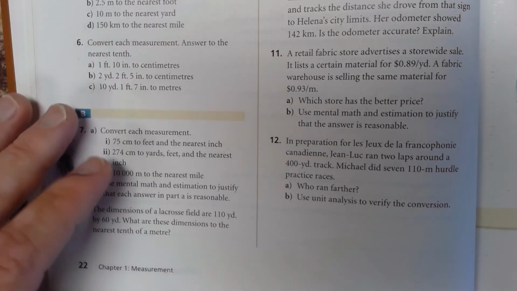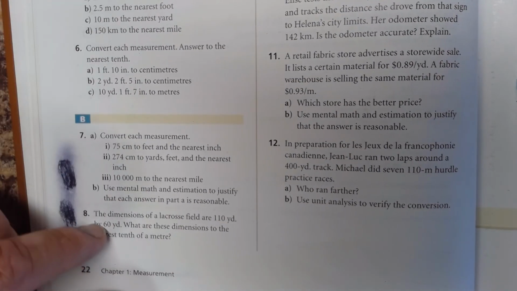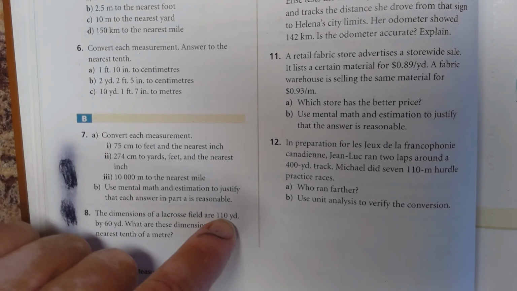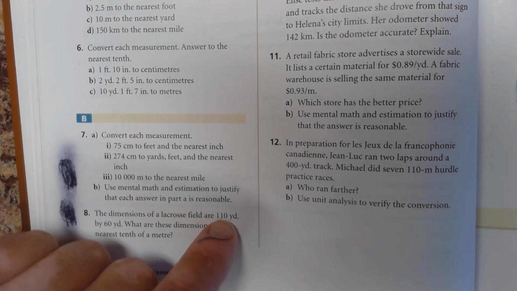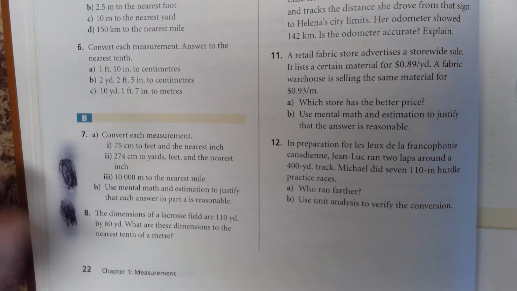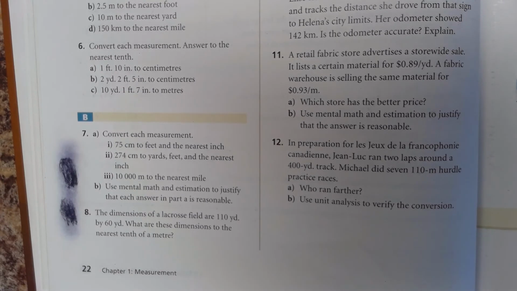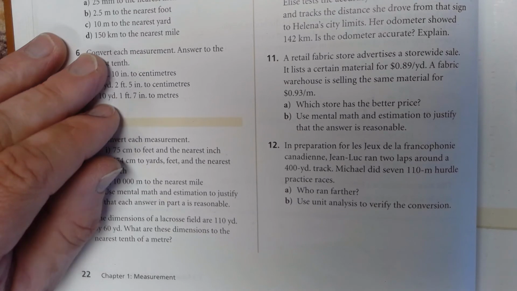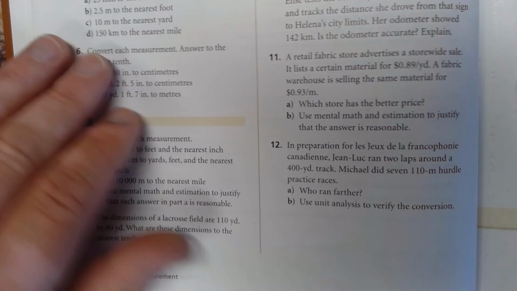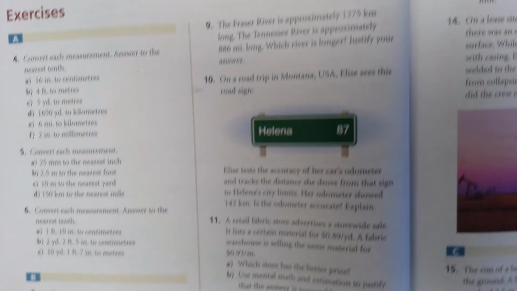It's going to be less: there's going to be fewer meters than yards. So 110 times 0.9 and 60 times 0.9. And those are your new dimensions in meters. Very straightforward.